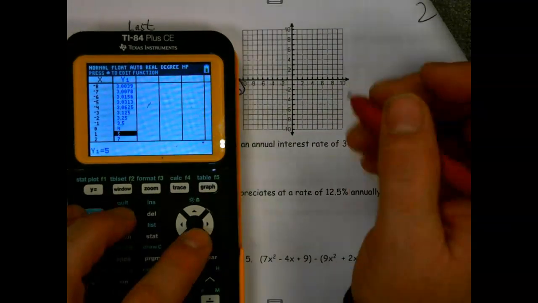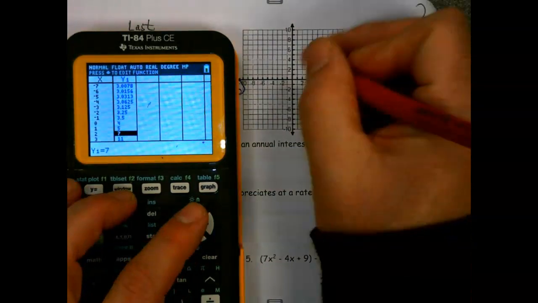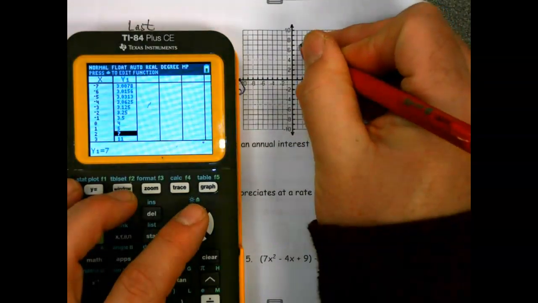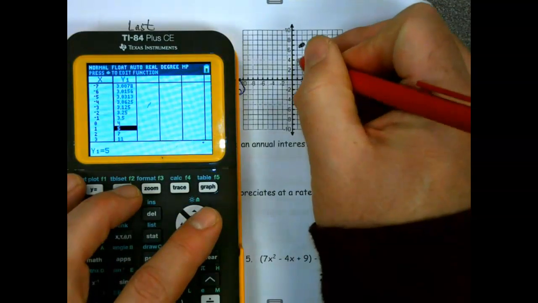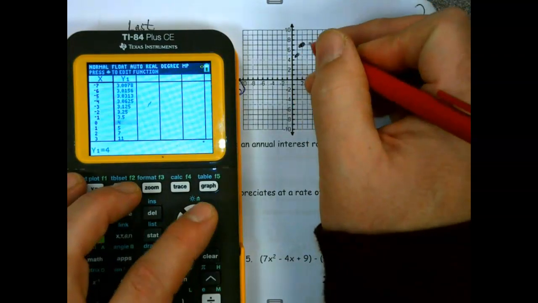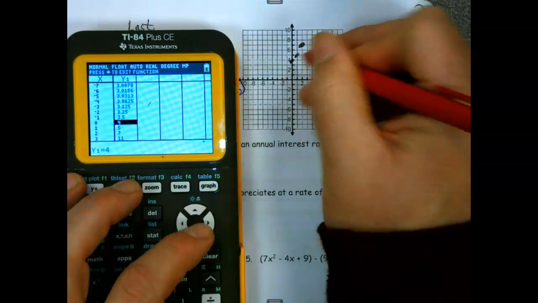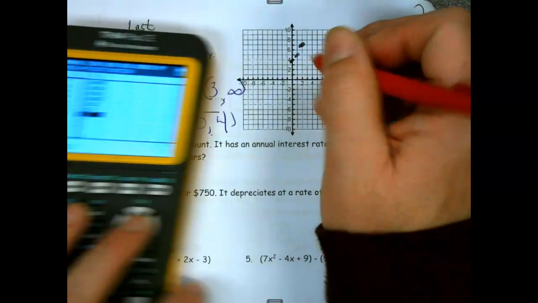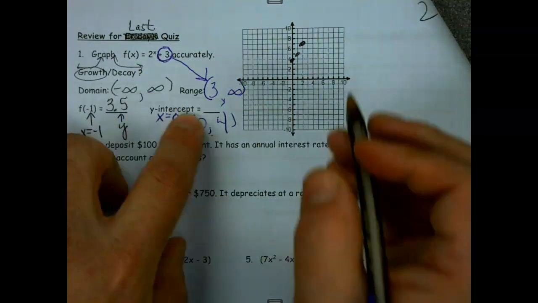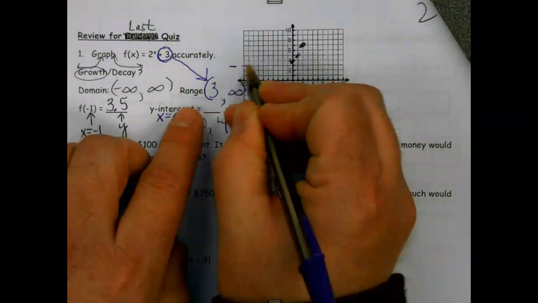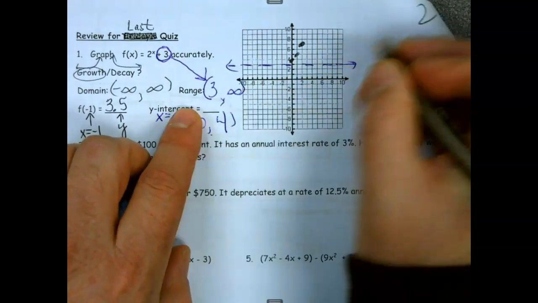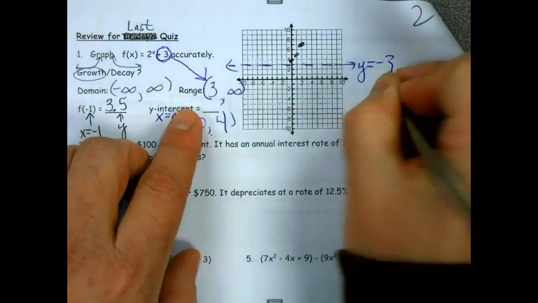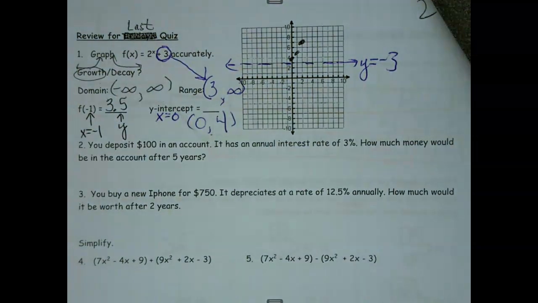So let's see, what can I fit? So I can fit 2, 7. And we can fit 1, 5. And 0, 4. And then I notice this plus 3, where my range starts. Okay, here's that dotted line. We've called it an electric line before, like it's the electric fence.